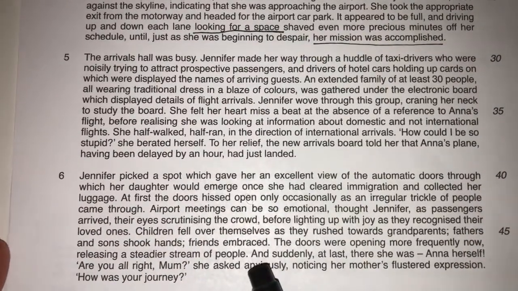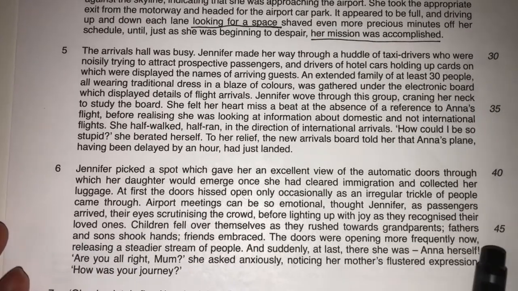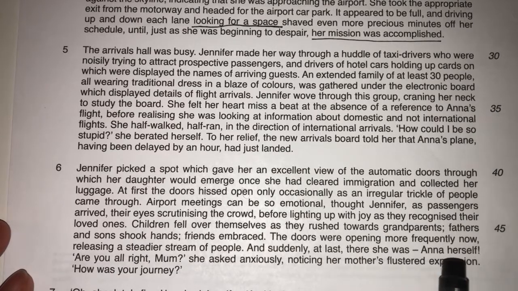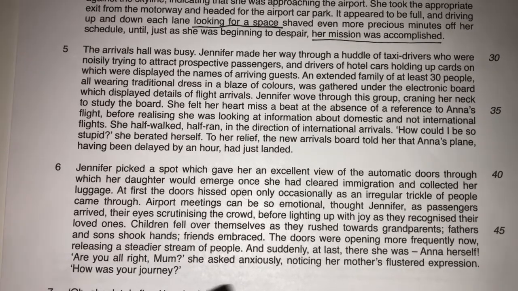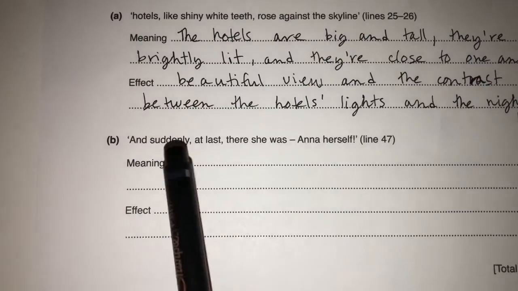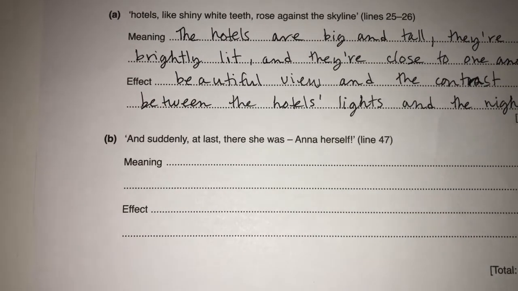So the part that we are interested in is 47. So yes, and suddenly, at last, there she was, Anna herself. Okay. So at last, there she was, Anna herself. What does it mean? It means that her daughter's finally here, right?